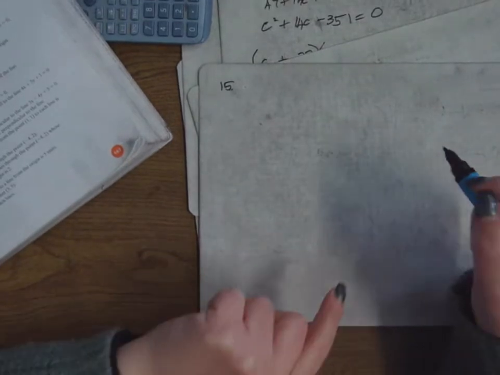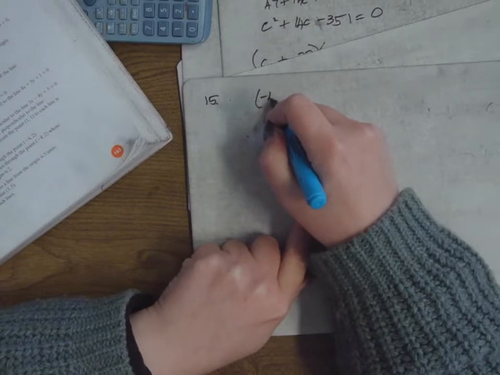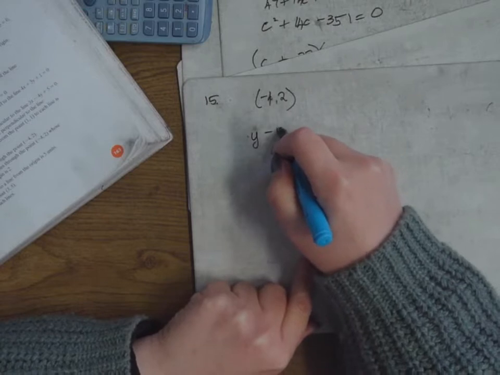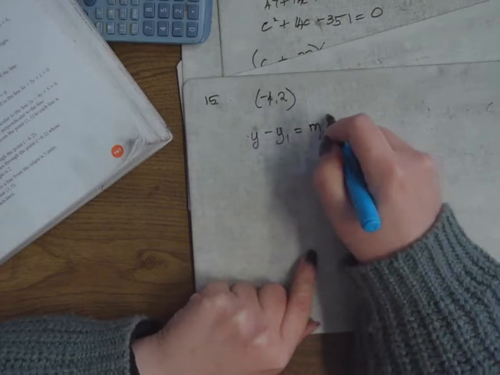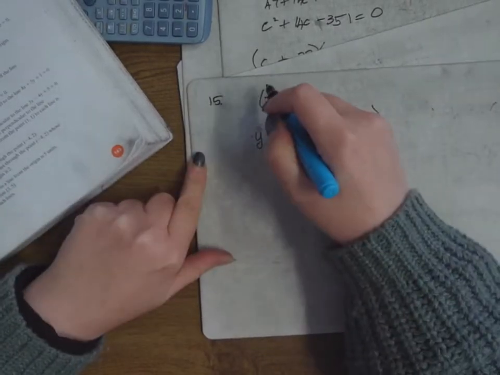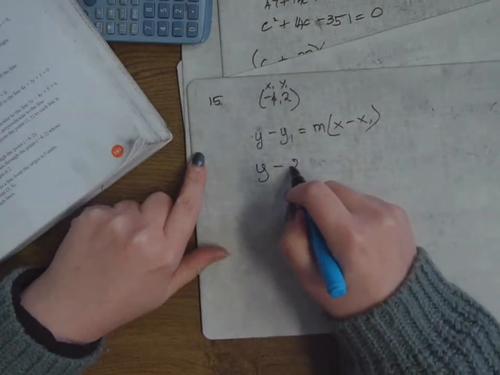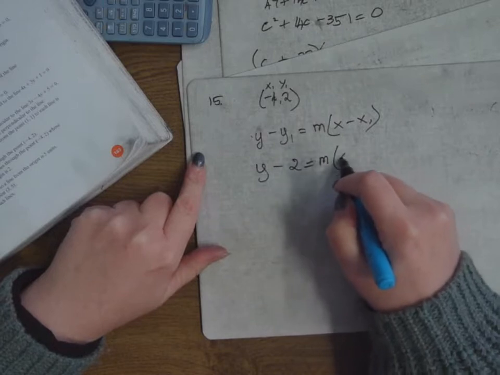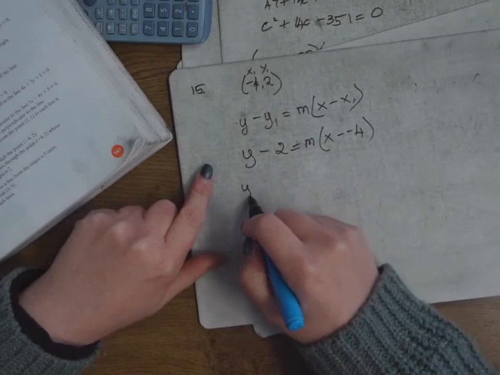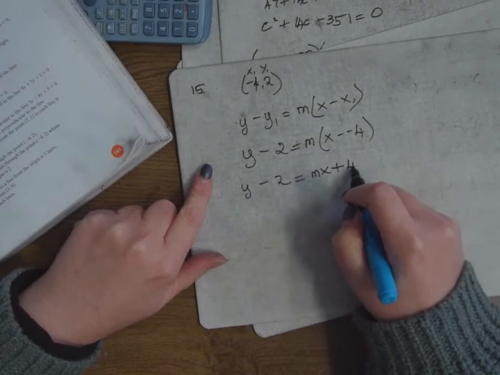Right, okay. So number 15, write down the equation of any line through the point minus 4, 2. So we don't know the slope, right? But the equation of a line is y minus y1 equals m into x minus x1. I can't fill in the slope because they haven't told me what the slope is, but I can fill in x1 and y1. So that's y minus 2 equals m into x plus 4. Agreed? Okay, multiply out: y minus 2 equals mx plus 4m.